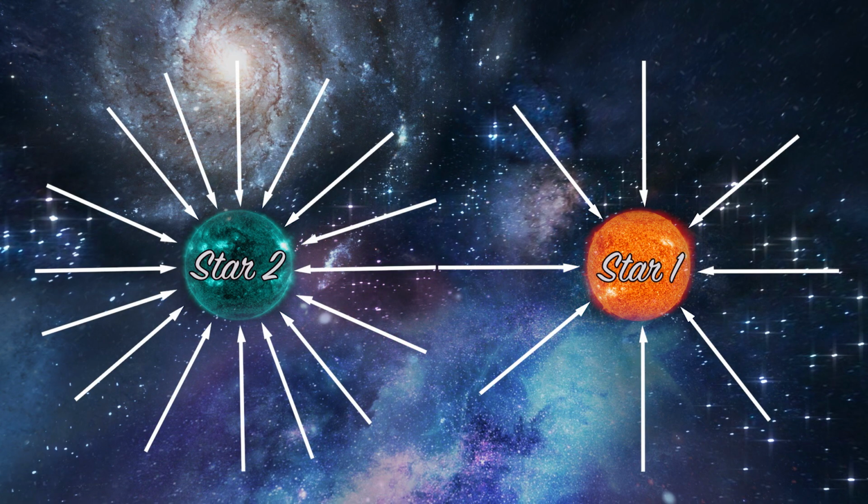If I have two masses, let's call them star 1 and star 2, and star 2 is twice as massive as star 1 but has the same radius, I would represent their relative gravitational fields like this. Lines closer together indicate a relatively stronger field. I'm very sorry for the boring star names.